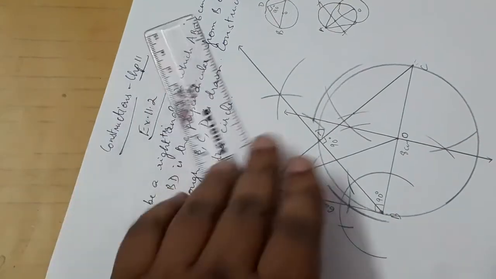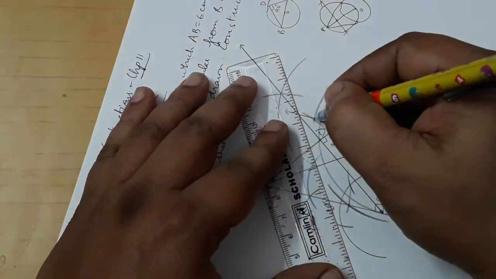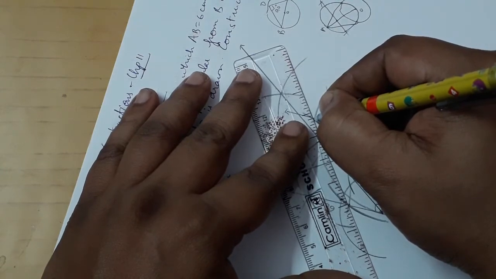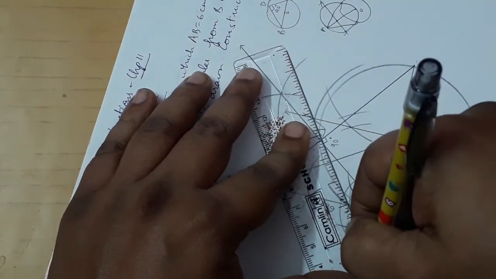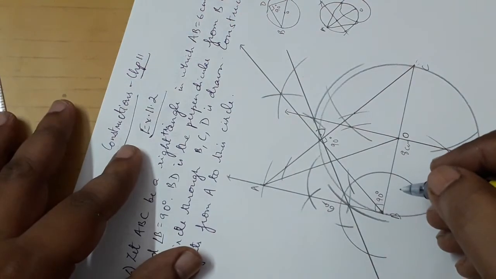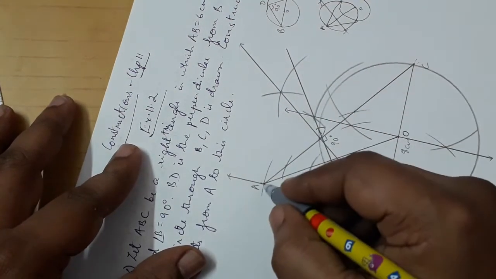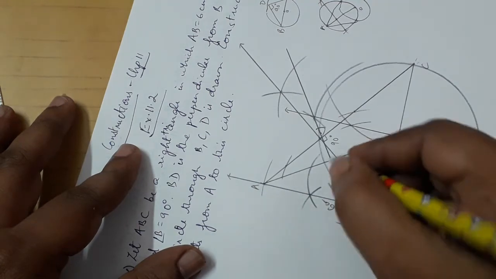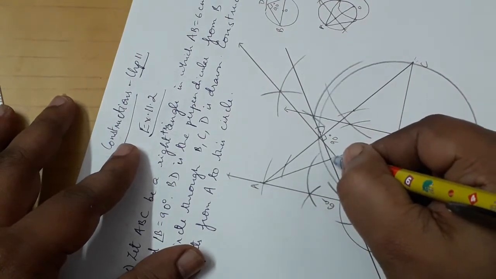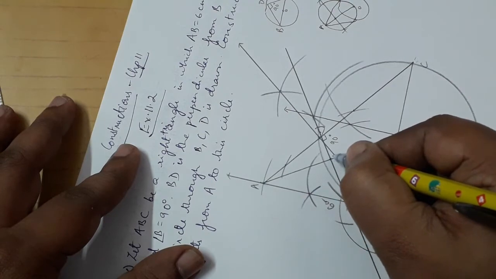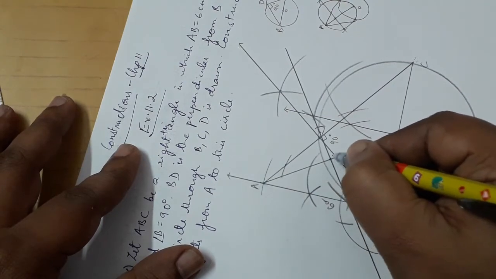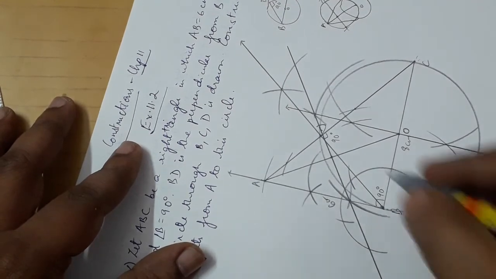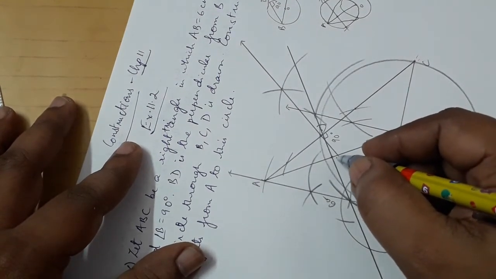Then we need to draw the perpendicular such that it passes through the 2 points of intersection, this way. And now if you notice the point on AO where the perpendicular bisector is, that becomes our new center.